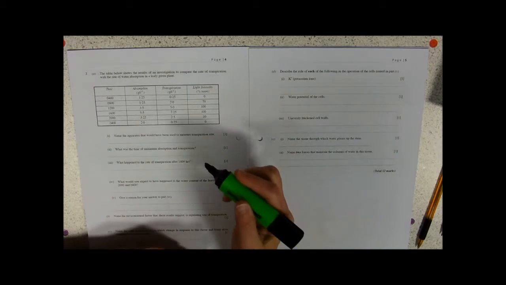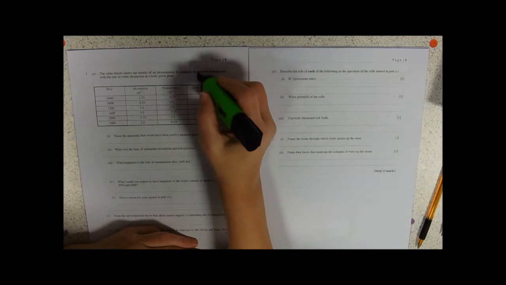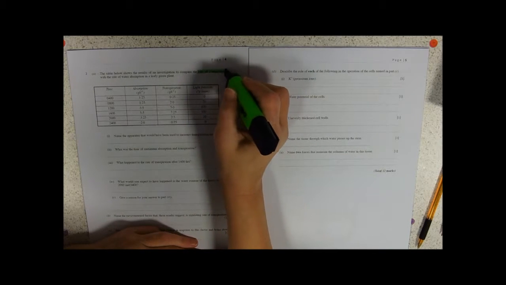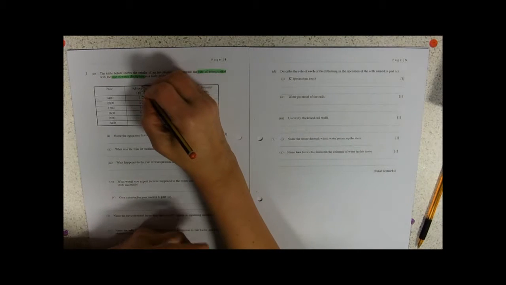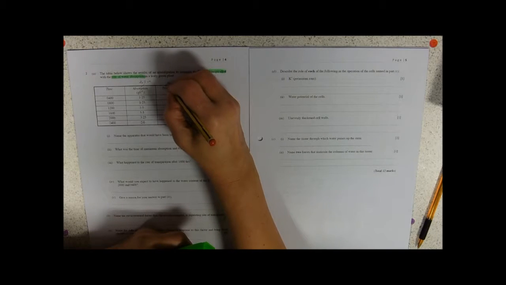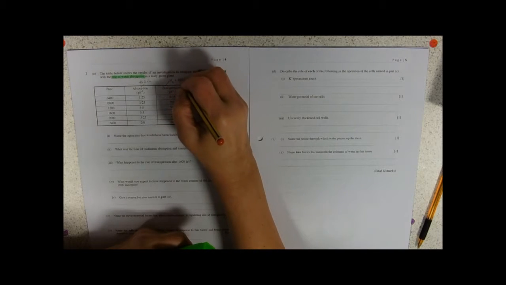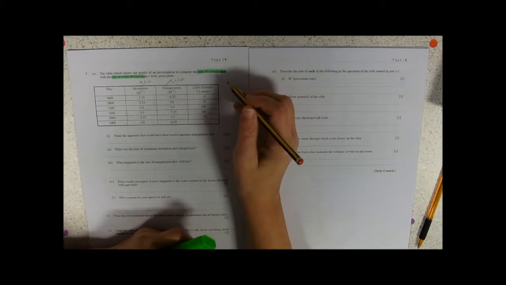So I've got a table of data. The table shows the results of an investigation. So we're looking at rates of transpiration and rate of water absorption in a plant. Absorption, what does that mean? That's water in, and transpiration is water loss. They're both in grams per hour, and then I've got some light intensity information.